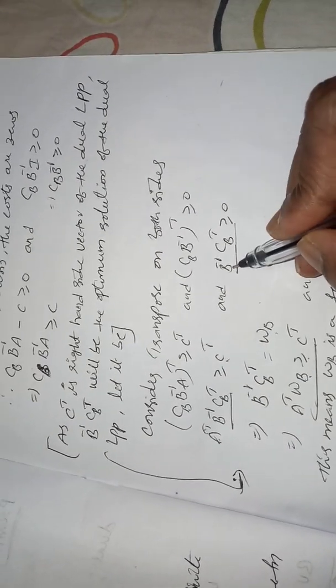Now you can write C power T, as C power T is a right hand side. It's a right hand side vector of the dual LPP. About C power T we are telling, and also (B inverse CB) whole transpose will be the optimum solution of the dual LP. We are assuming it is WB. So wherever B inverse CB transpose is available, we can write WB. Then A transpose into WB is greater than or equal to C transpose, and here also (B inverse CB) whole transpose, then WB. So this means WB is a feasible solution.